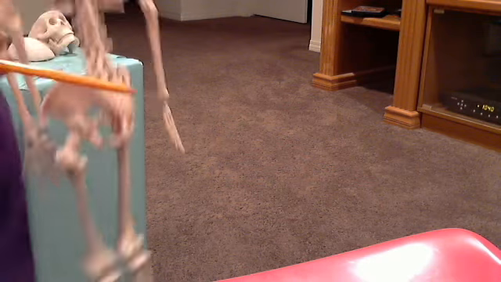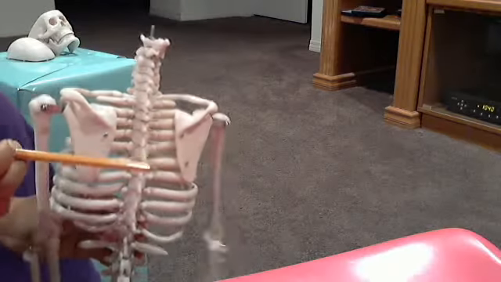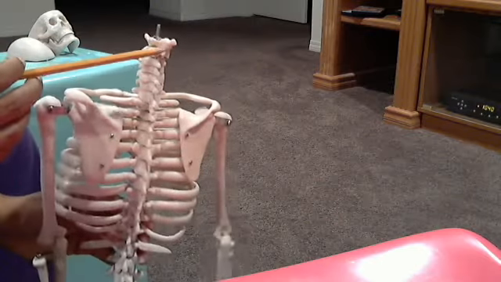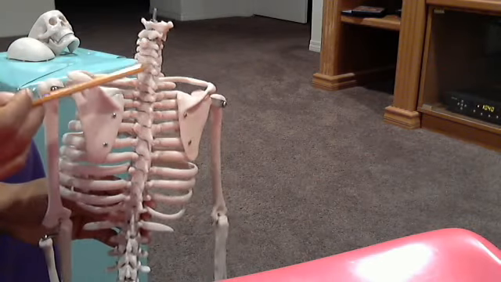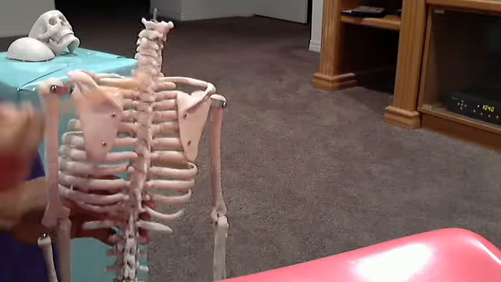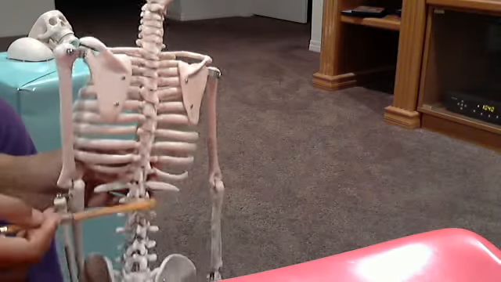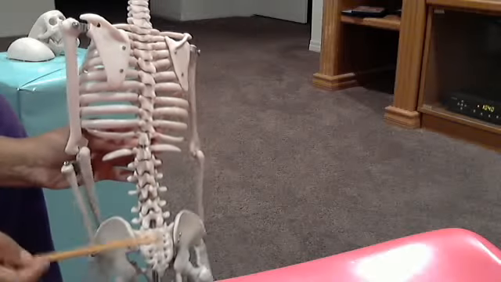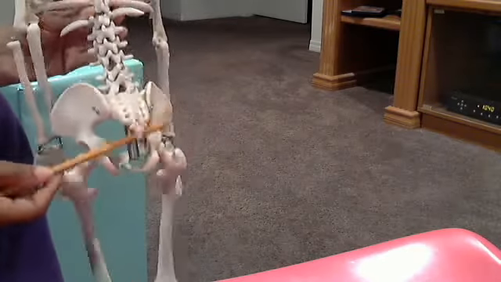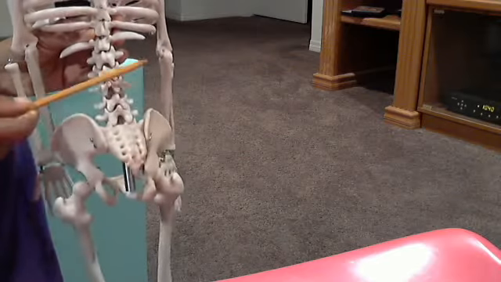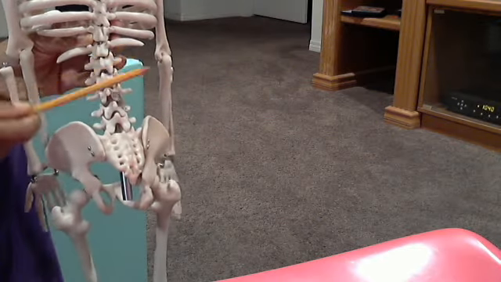So the next thing we have is the skeleton. I don't know if you can see the skeleton. The vertebral column is the cervical, the thoracic, the lumbar, the sacrum, which is down here, and then this little piece right here is the coccyx. So the coccyx, the sacrum, and here's the lumbar.